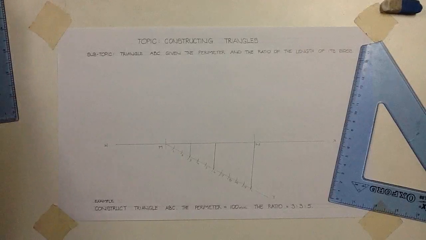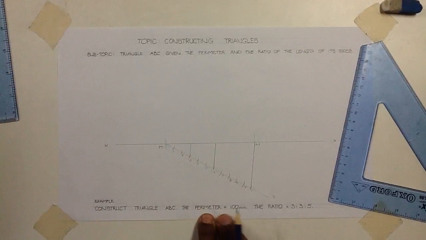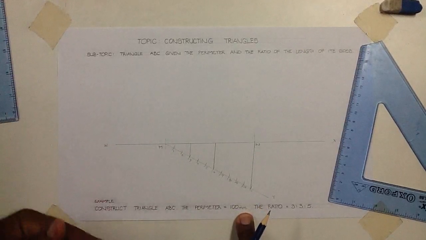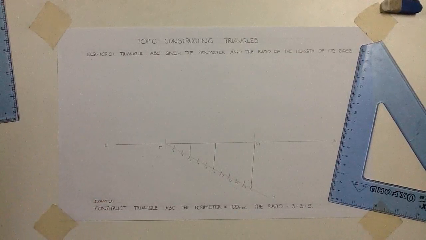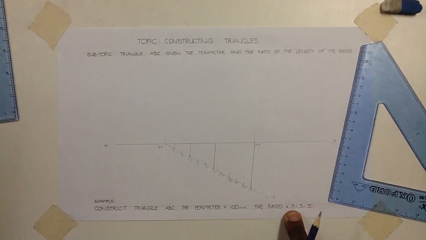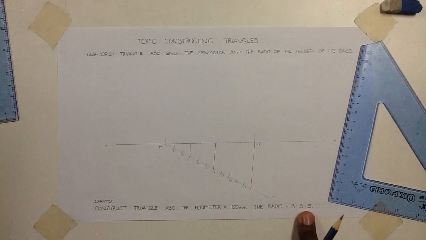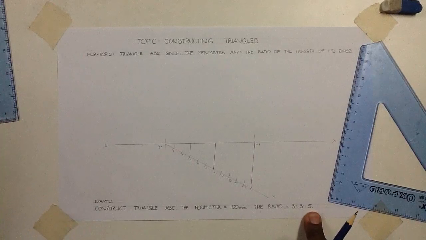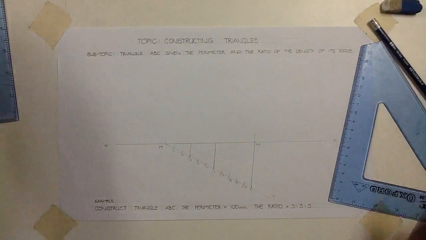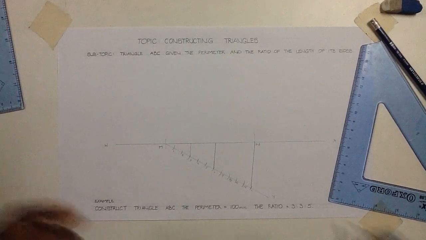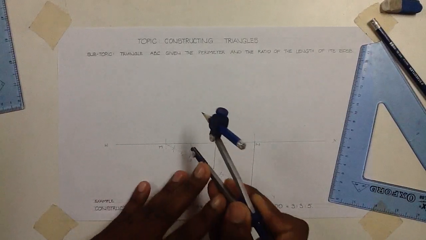Line segment MN, the perimeter of our required triangle, divided using the ratio of its sides, which is 3:3:5. That basically tells us that one side is 3 units long. The base, because it is in the center, is 3 units long, and the final side is 5 units long. And so we move to the use of our compass.